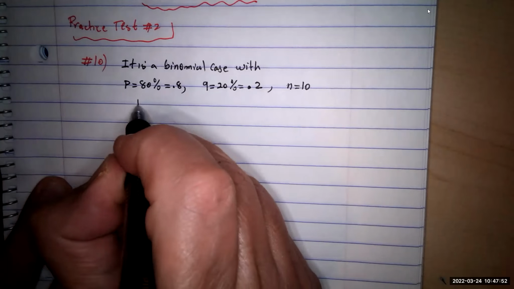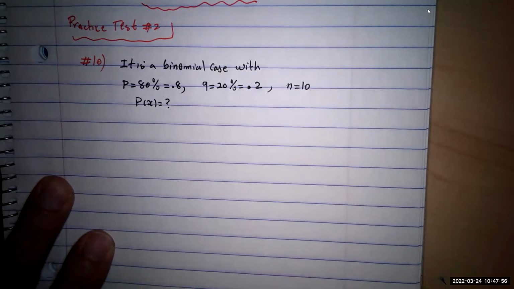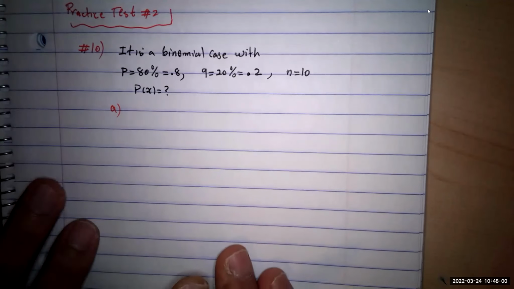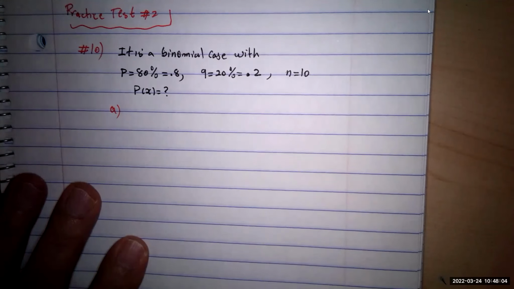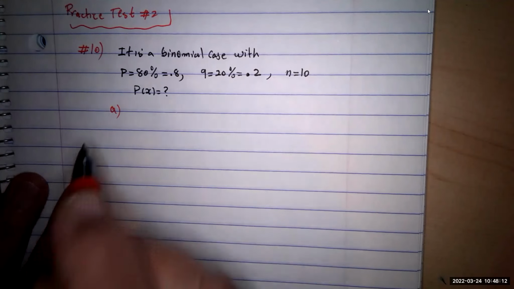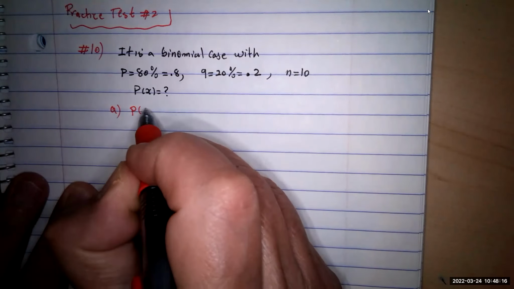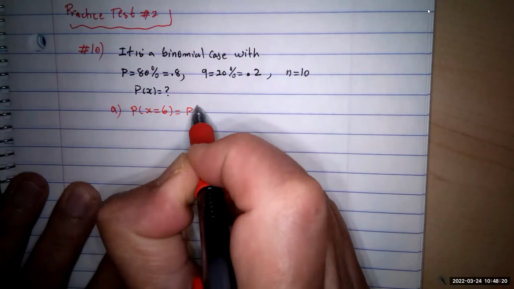Okay, n equal to 10. So the question is going to be P of X. You don't have to write the formula. So we have 3 cases. The first case, they ask for the number of households that would have access, exactly 6. So the first was the probability that X is equal to 6, or you would like to get P of 6.